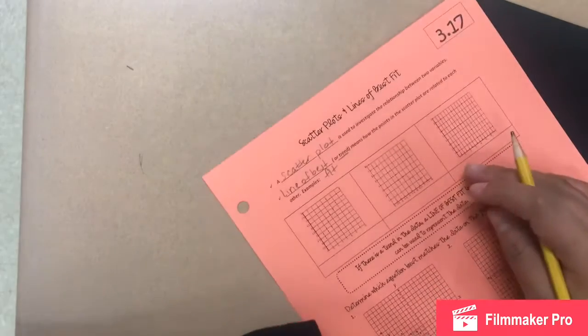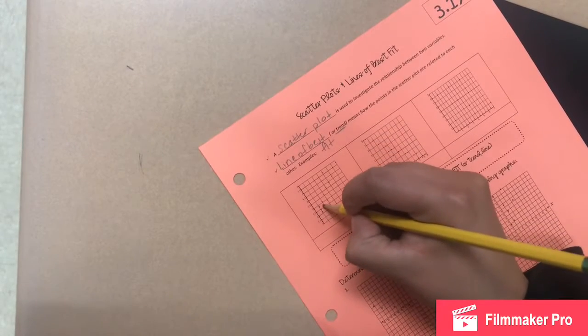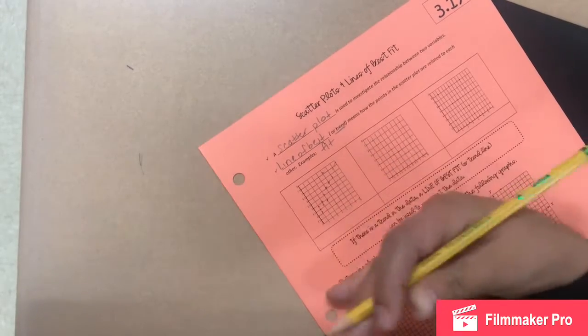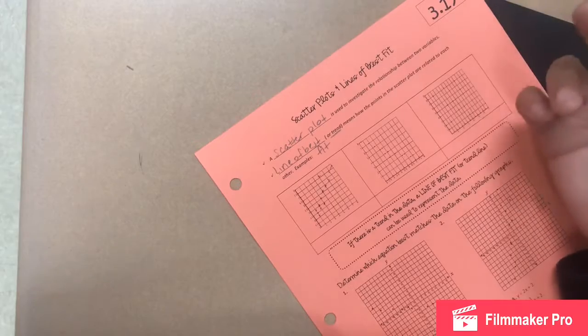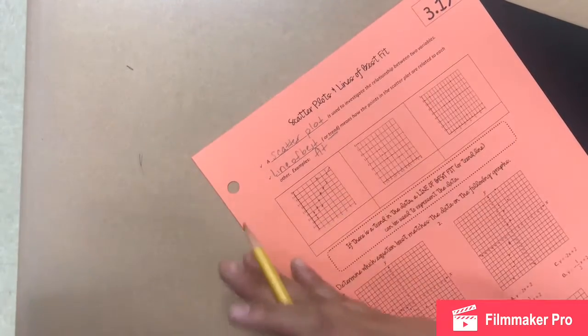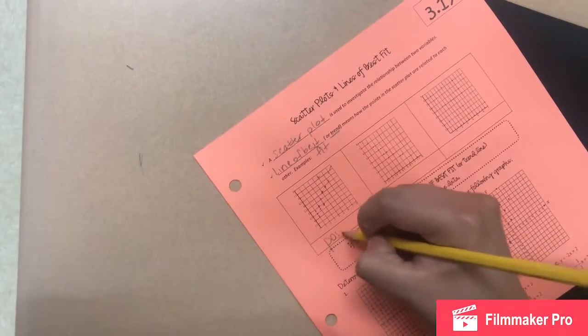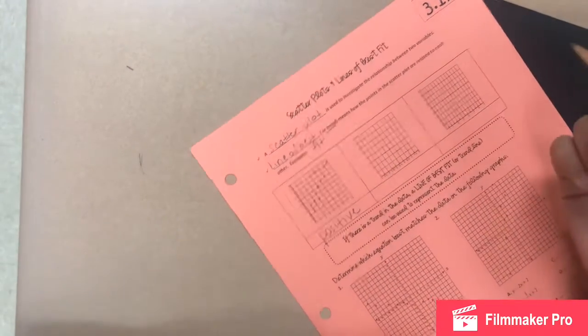Okay, so I know these graphs are not the easiest to see, but if you look at the direction of these points, I know that they don't make a perfectly straight line, but let's figure out what kind of relationship they do have. If I look at the direction that these dots are going, they are going in the positive direction because they're going upward. This is a positive association or correlation or relationship, whatever you want to call it.